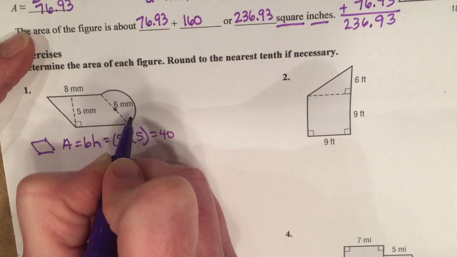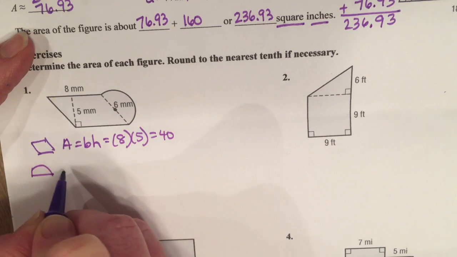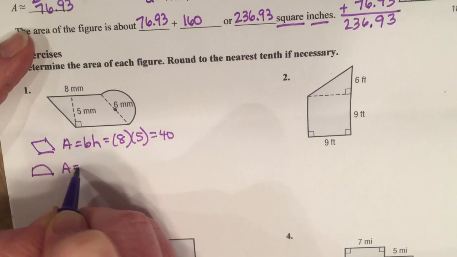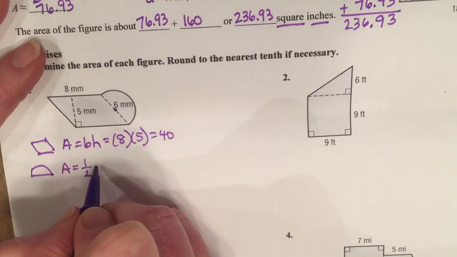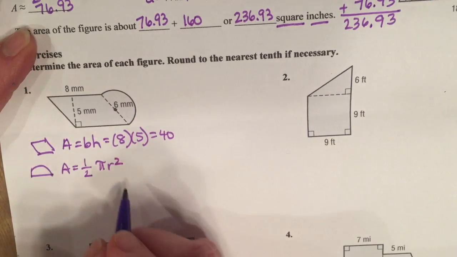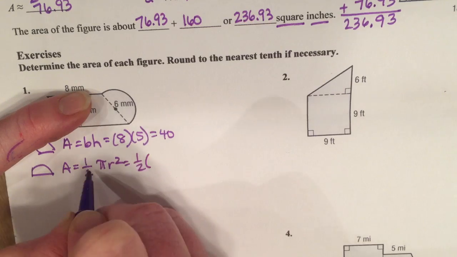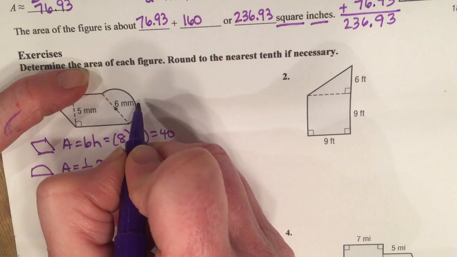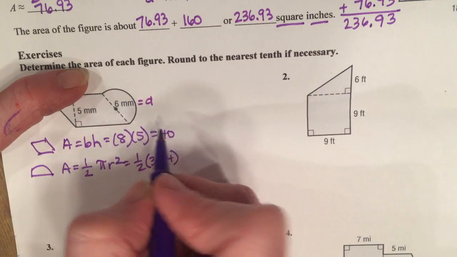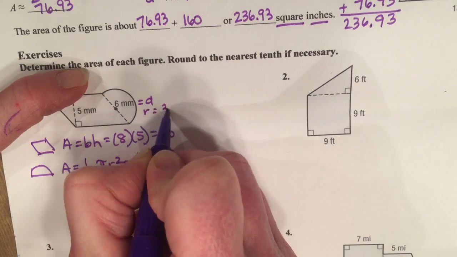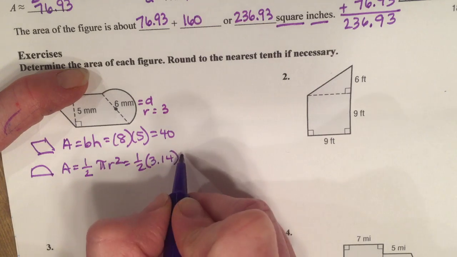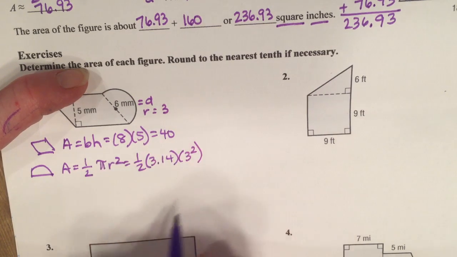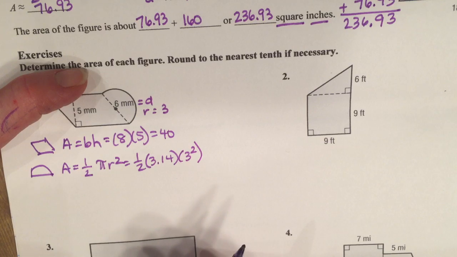All right, and then I can see here that this is a half circle or a semicircle. The area for that is going to be half of a full circle, pi r squared. So I'm going to do 1/2 of pi, which is 3.14, times the radius. Again, this time I still have the diameter, so I need to change that to the radius, which would be half of 6 or 3. So I'm going to multiply times 3 squared. Start with your exponents. 3 squared means 3 times 3, which is 9.